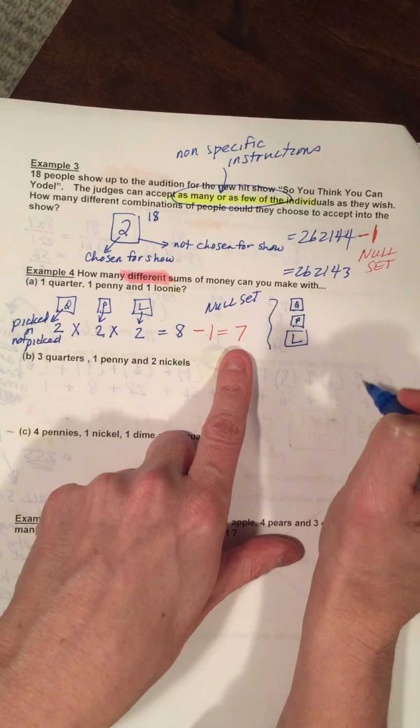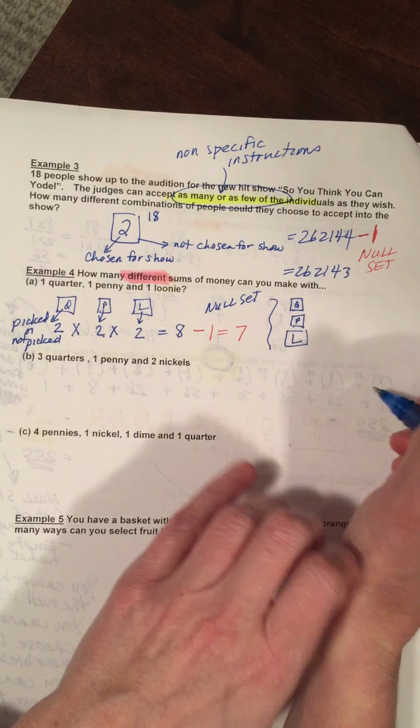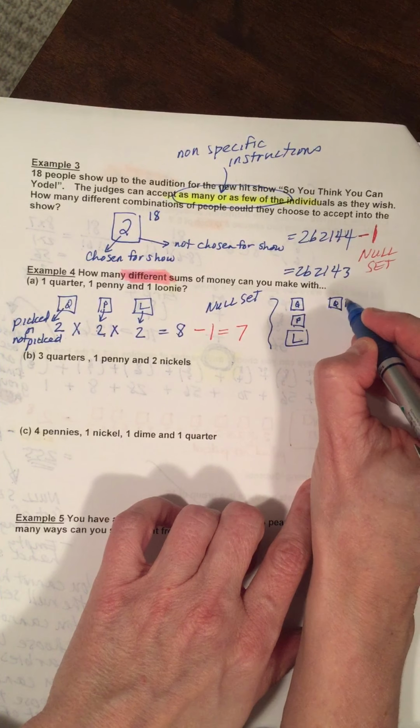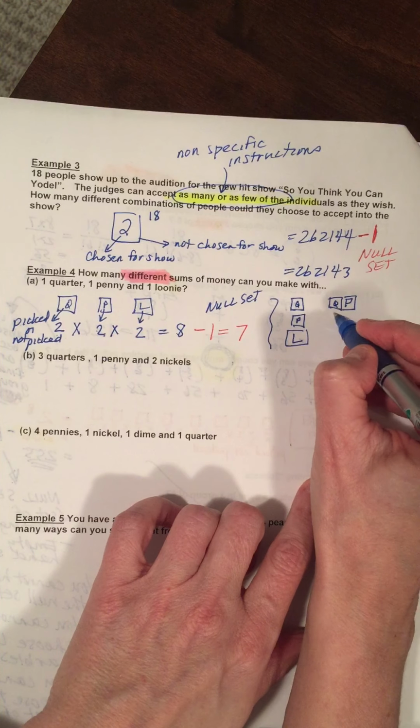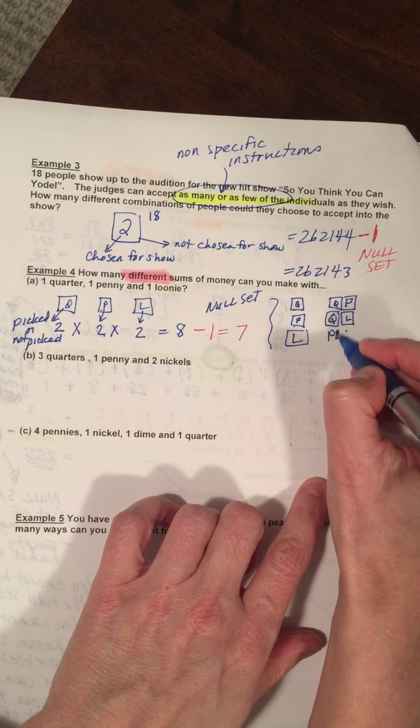My hand could get in and all I could grab was the loonie. Okay? My hand could go in and I might get a quarter and a penny. I might get a quarter and a loonie. I might get a penny and a loonie.